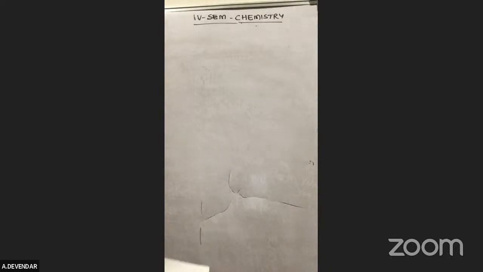appear in the examination. Maybe sometimes examples of the first order, second order, third order reaction. Give a few examples of the first order, second order, third order reaction. That you have to remember.